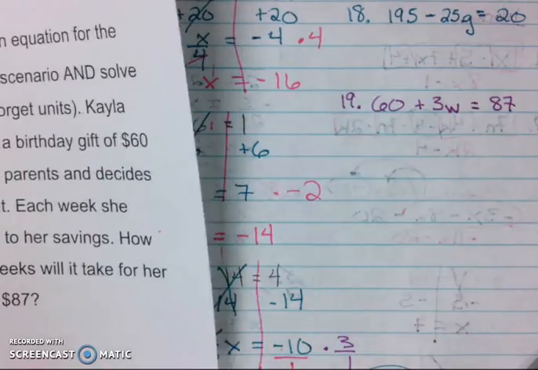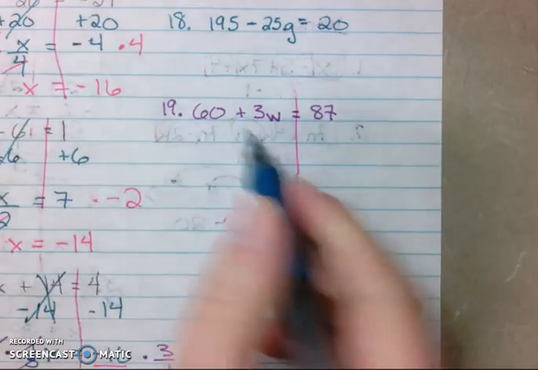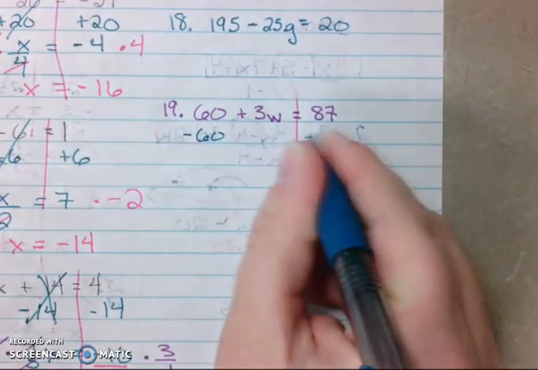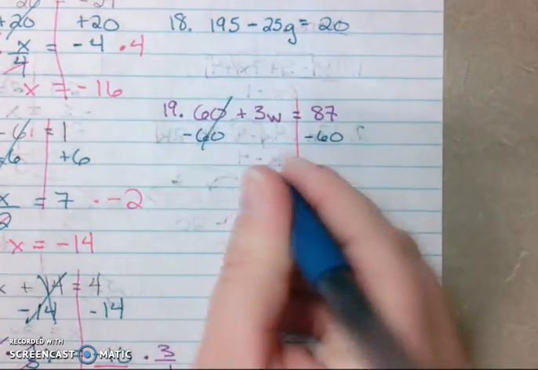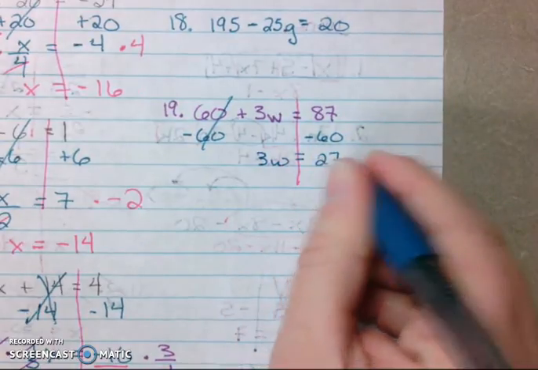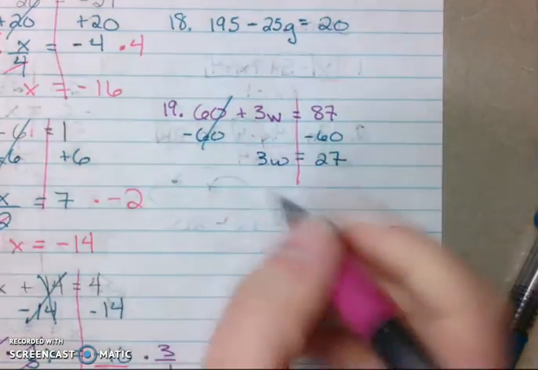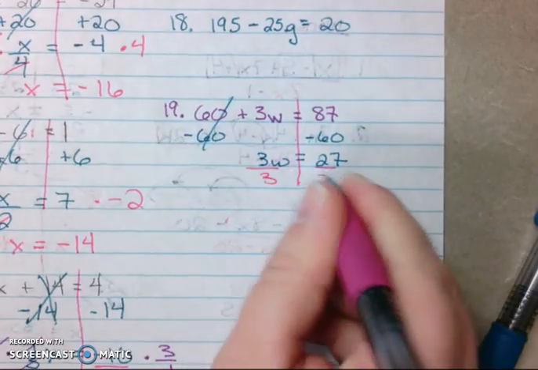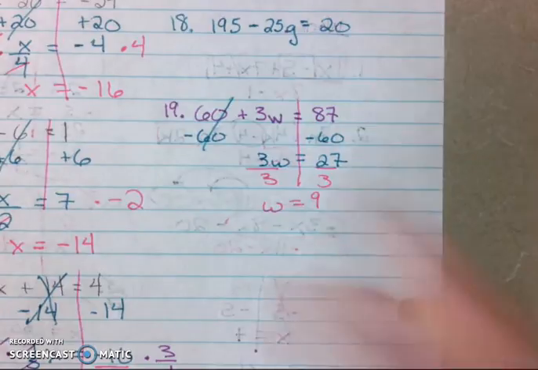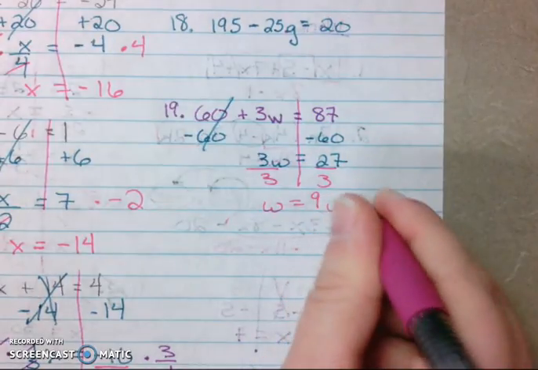We're going to solve the equation. So we have our normal two-step equation. Find the 60. It's positive, so I subtract 60 from both sides, leaving me with 3W equals 27. And then this is 3 times W, so you divide by 3 on both sides. So W equals 9. Don't forget your units. It's 9 weeks is how long it takes.